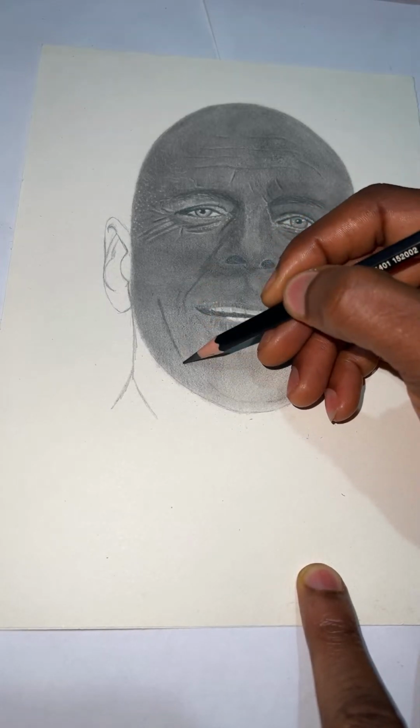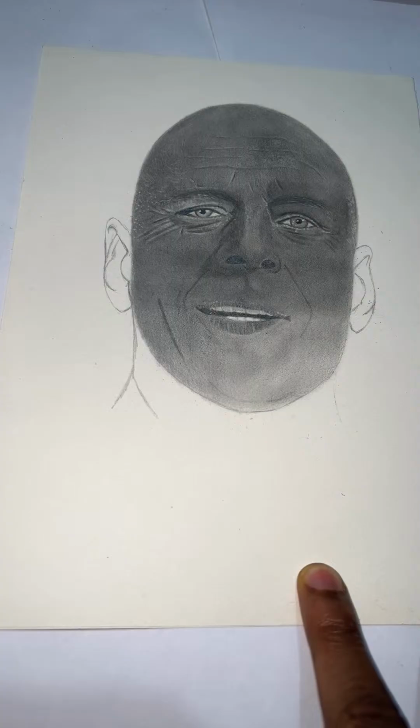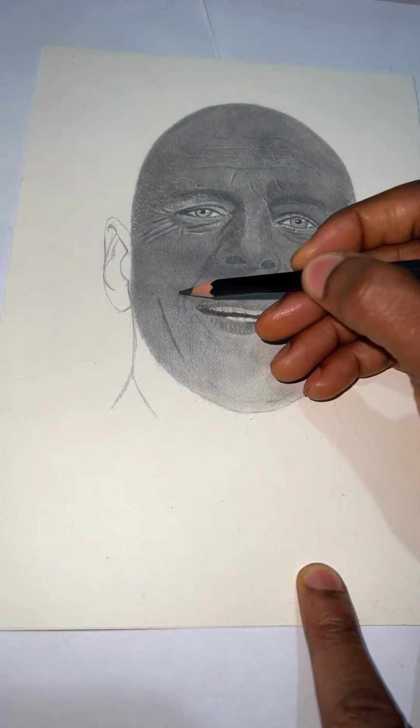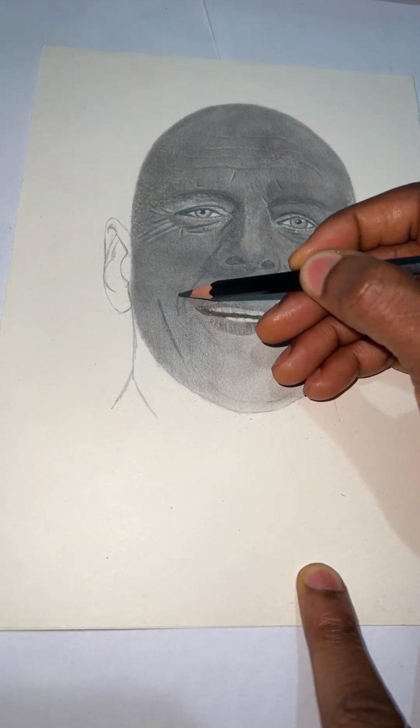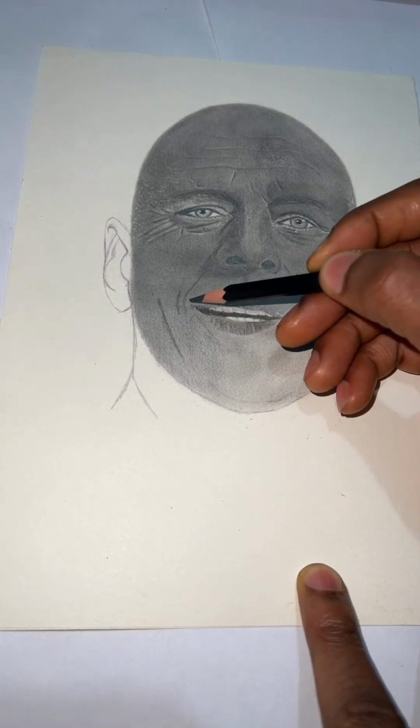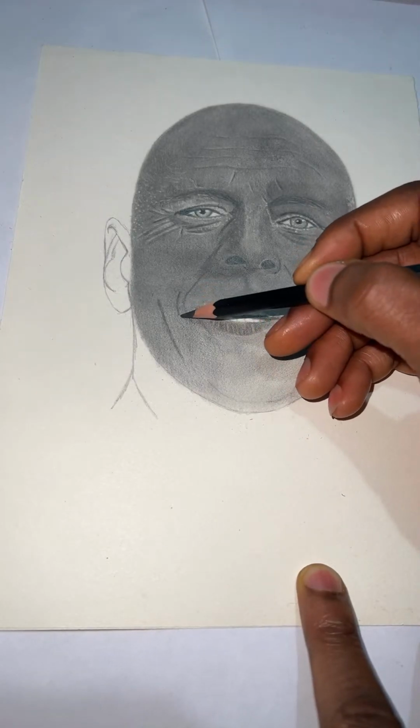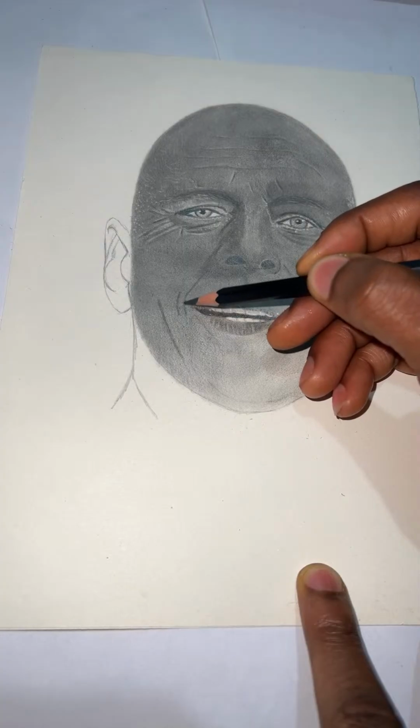Involutional stenosis is that idiopathic nasolacrimal duct stenosis that's typically seen in middle-aged and older female patients. Again, this is idiopathic, and this is what puts older female patients at a higher risk for dacryocystitis.